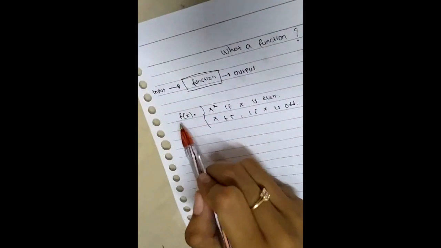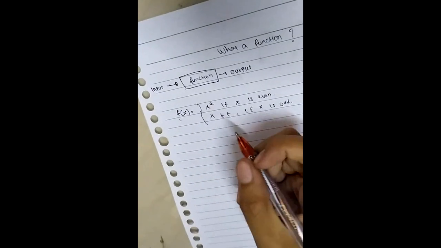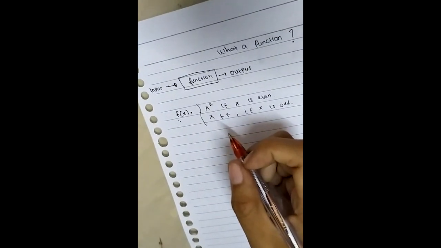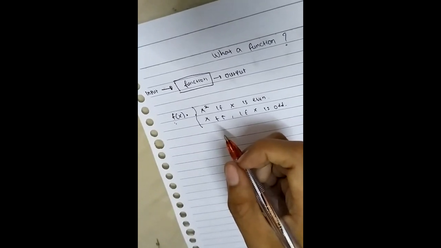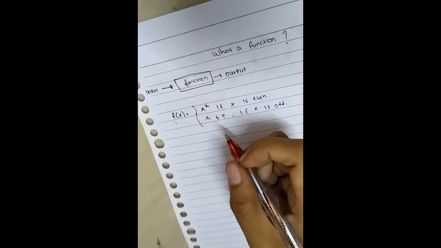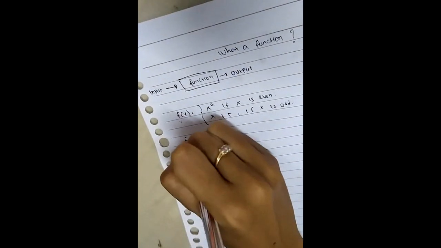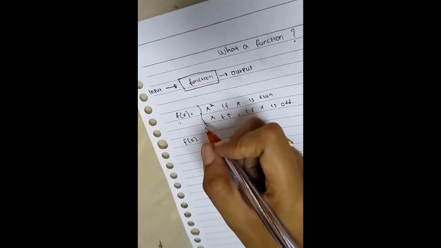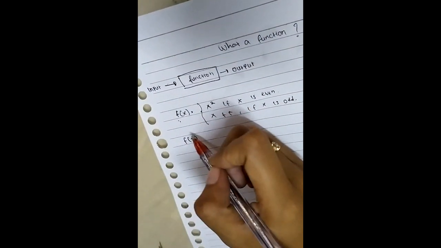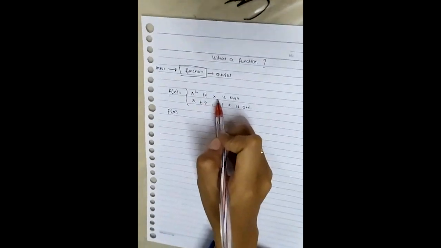What would happen if we input 2 into the function? The way that we would denote inputting 2 is that we would evaluate f of 2. That is saying let's input 2 into our function f.